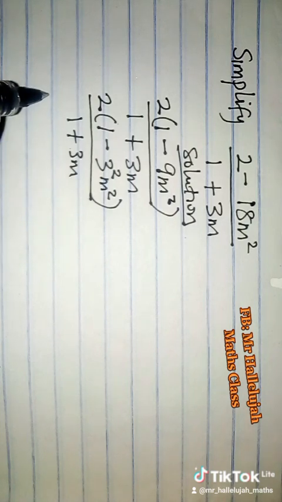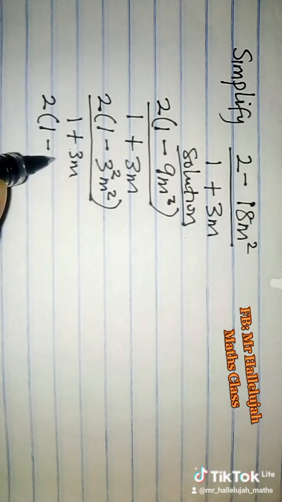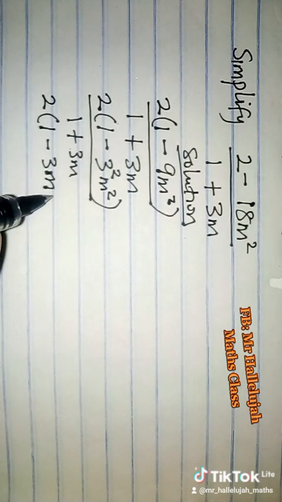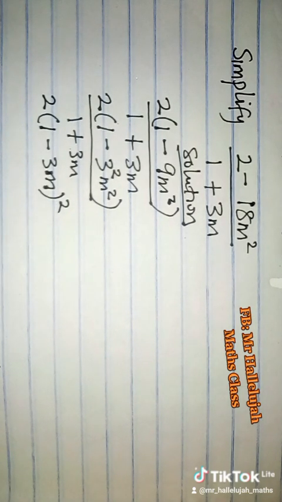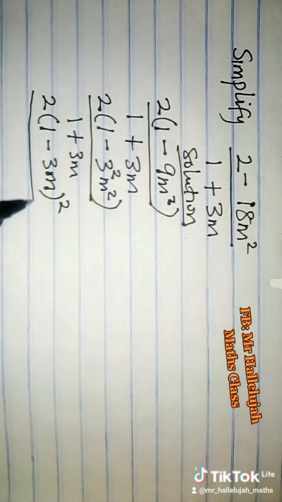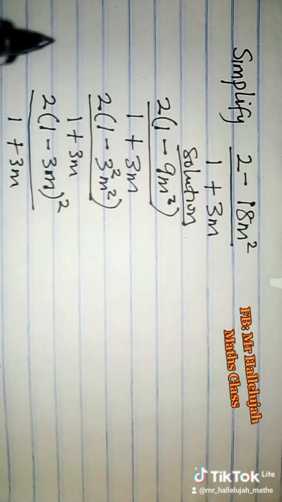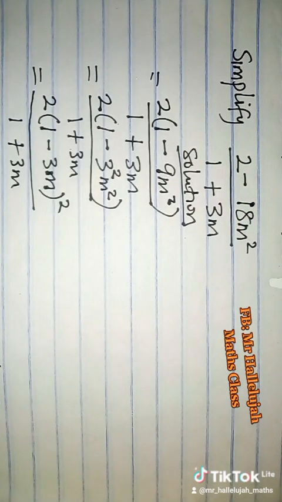Yes, so we are going to have it as 2 into 1 minus 3m square minus 3m square, all over 1 plus 3m. Beautiful. All right, please let us not confuse this.